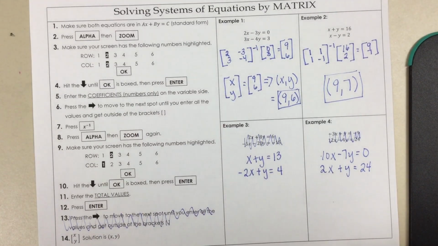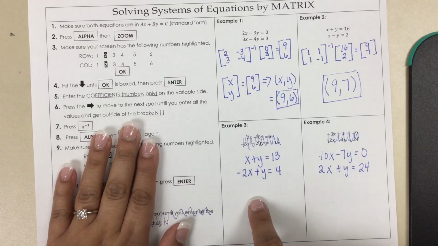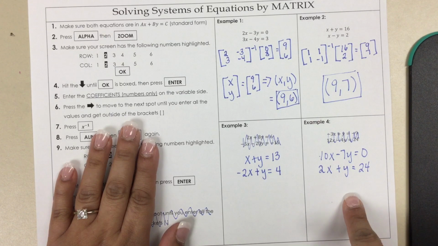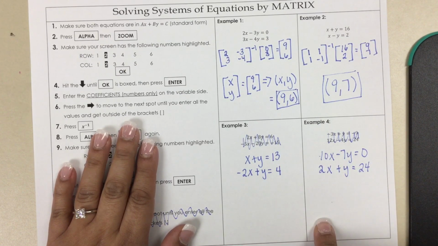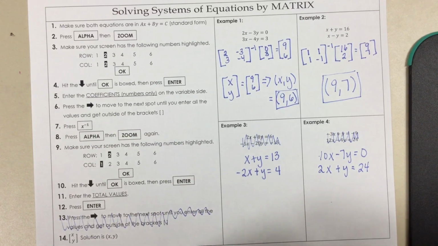Okay, what I want you to do is try examples 3 and 4 on your own. When you think you have an answer, I want you to come up and show me. And if you get the answer right, I will give you the assignment for today. If you have any questions, you could ask me at that time as well. Okay, good luck.